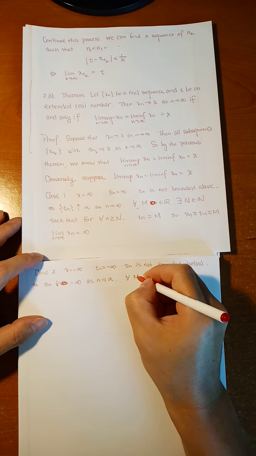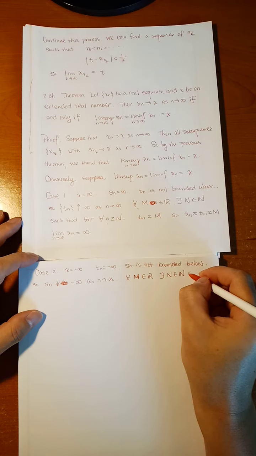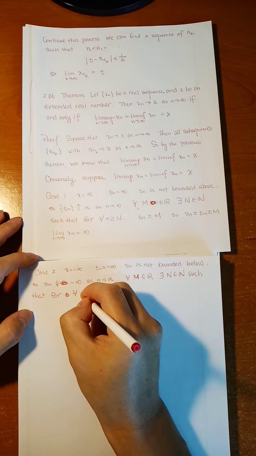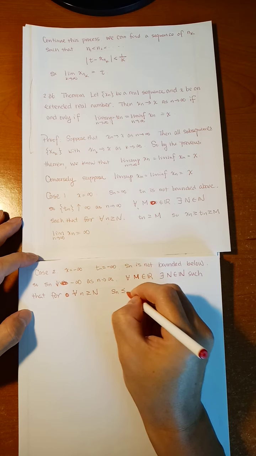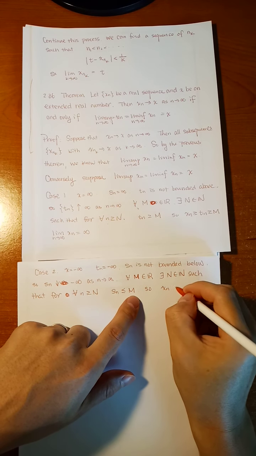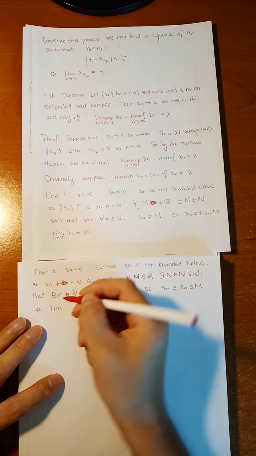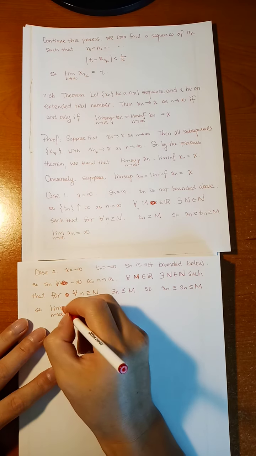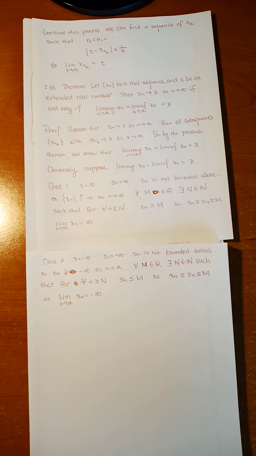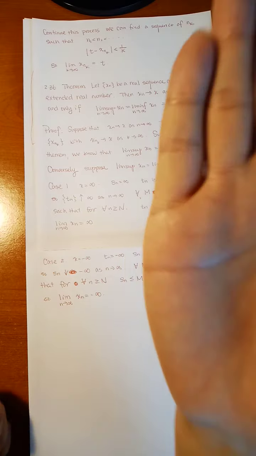So let's see, for every m in real numbers, there exists a capital N belonging to the natural numbers such that for all n greater than or equal to capital N, Sn will be less than or equal to m. Sn is the supremum, so all xn will be less than or equal to Sn, less than or equal to m. So the limit of xn is negative infinity. Okay? So you use the supremum to control it and push the roof to negative infinity. The first case means you lift the floor to positive infinity.